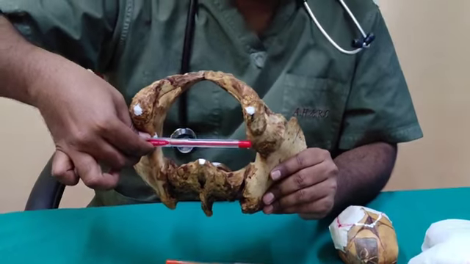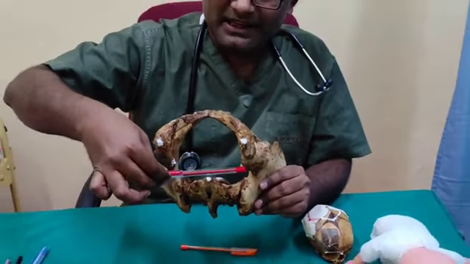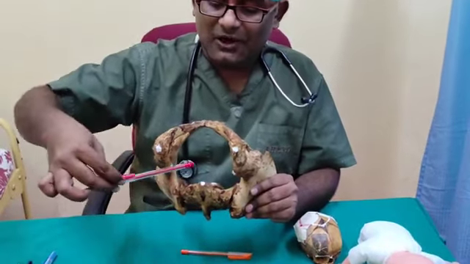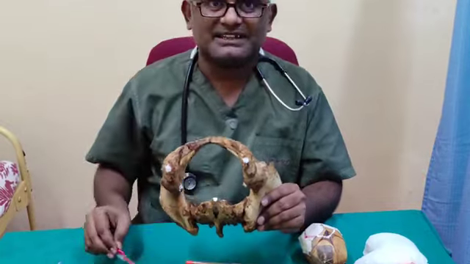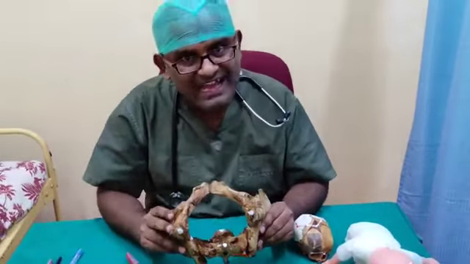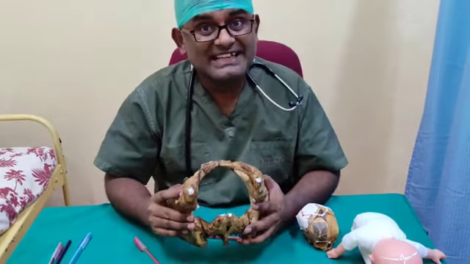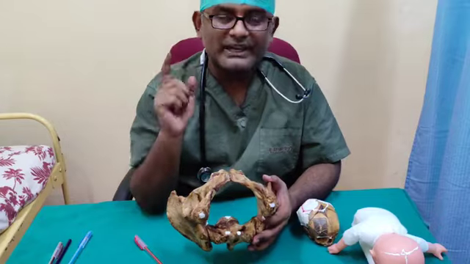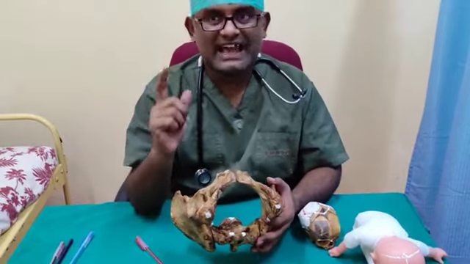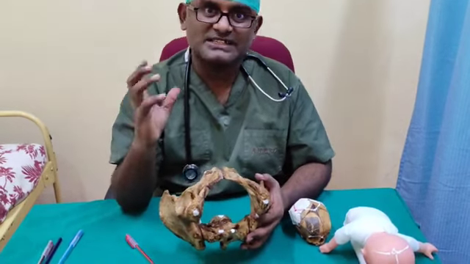All the three are same. So transverse diameter of plane of least pelvic dimension is nothing but interspinous diameter or bispinous diameter, which is of 10.5 centimeter. Now the common question asked in the exam is, what is the obstetric importance of plane of least pelvic dimension? And listen here, in the NEET exam they will ask you, what is the bony landmark for plane of least pelvic dimension? It is ischial spine. Indirectly, obstetric importance of ischial spine.